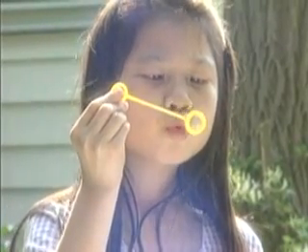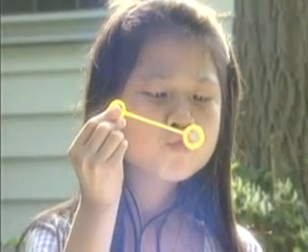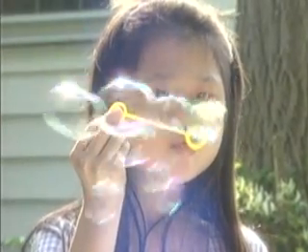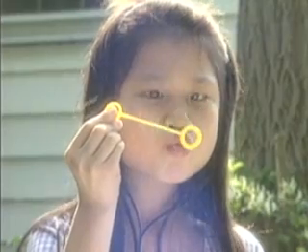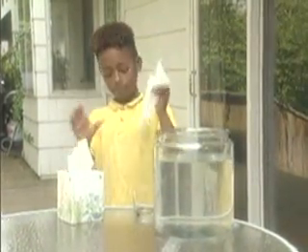The air around us that we breathe also takes up space. You can't see or smell the air, but when this girl breathes air out of her lungs, it fills these soap bubbles. Here's another way to show that air takes up space.